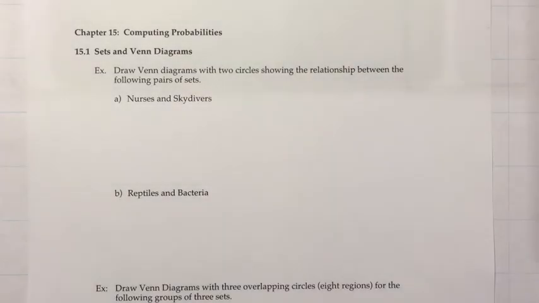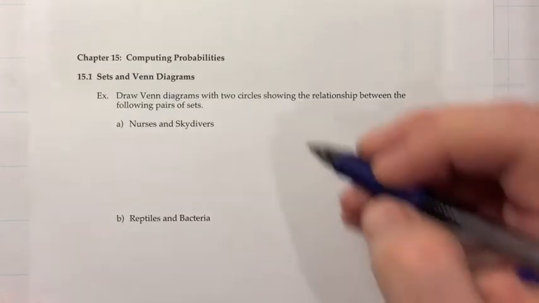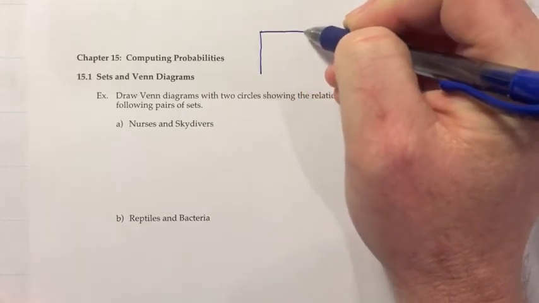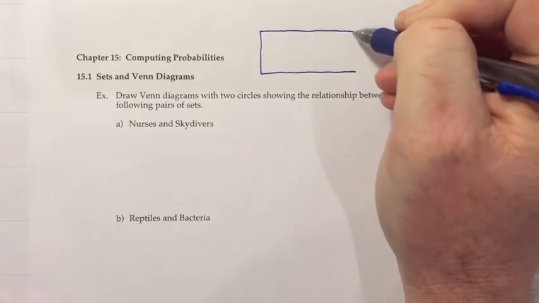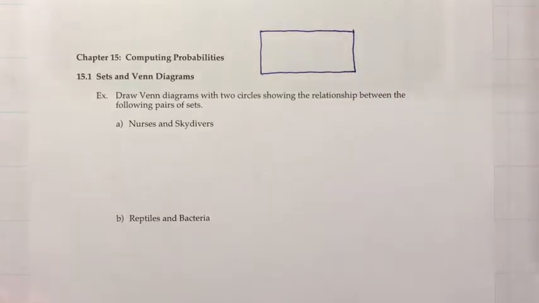Chapter 15, Computing Probabilities. We will begin with section 15.1, Sets and Venn Diagrams. We have an example here, but before we get into that, let me just show you what the idea of a Venn diagram is up here in the space at the top. In a Venn diagram, we draw a rectangle, and that represents some sort of big set of things that we're talking about. And then inside of that, we draw circles that represent events that are part of that.